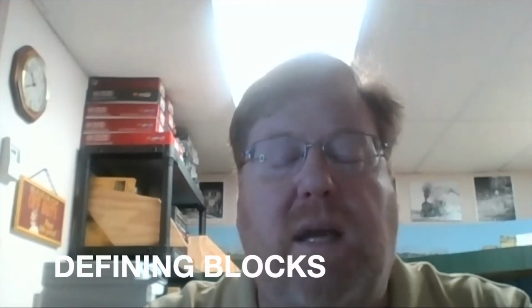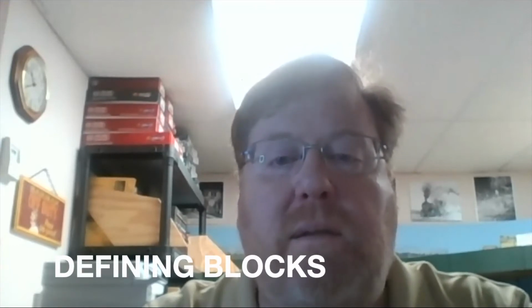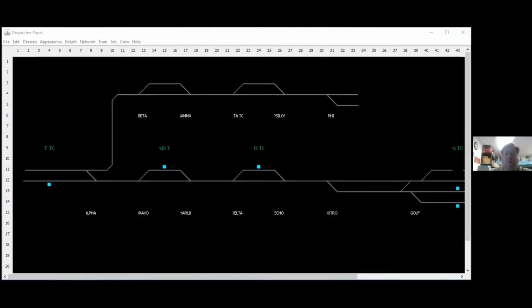Today we're going to take the layout that we worked on last time and we're going to add the insulators between the blocks for detection purposes. So at this point I will share my screen. There we go. And this is where we left off.